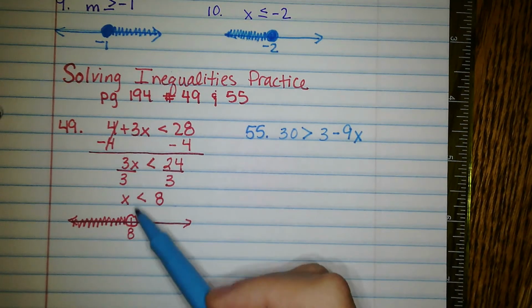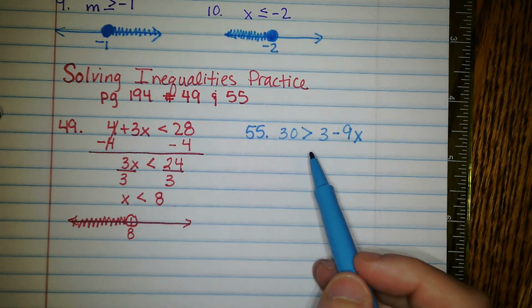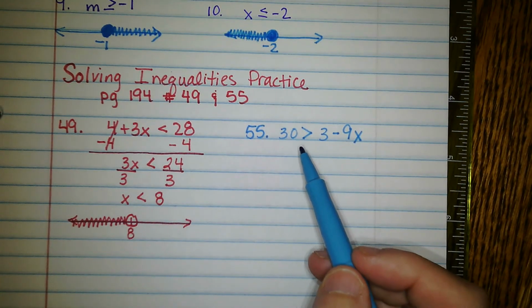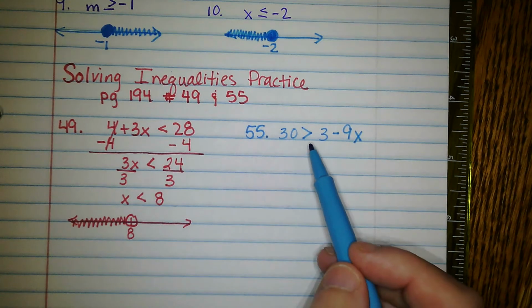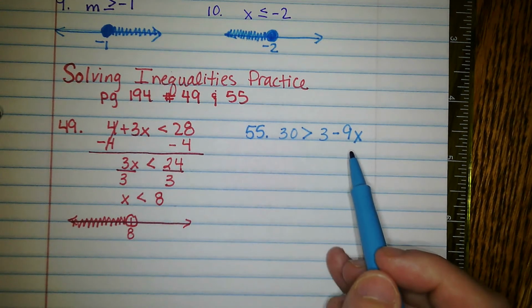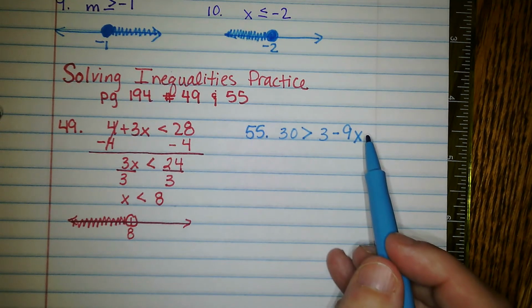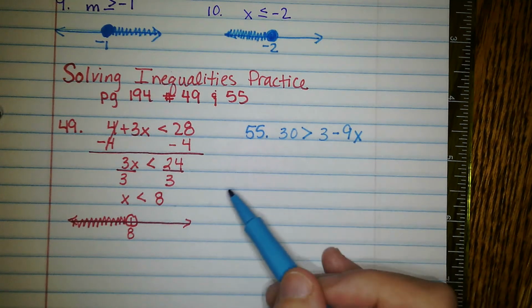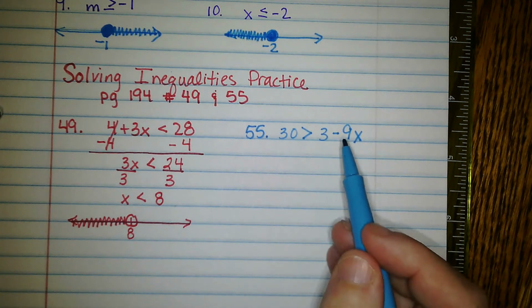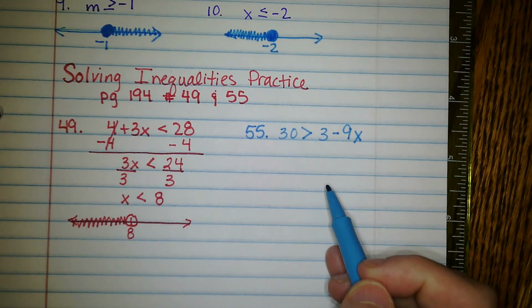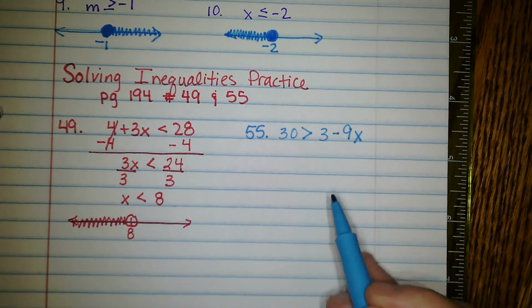So now that we got done with 49, we're going to take a look at 55, which is our other beginning example. One thing you need to notice is that we have an inequality. We still have a basic equation to solve, but our x is not on the left side of the symbol. And that's kind of an important thing to do before we graph. So let's solve it, and then we can switch it around, and then we'll be able to graph it.